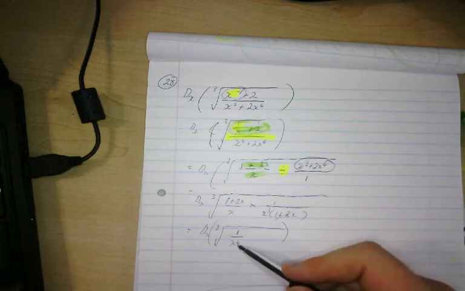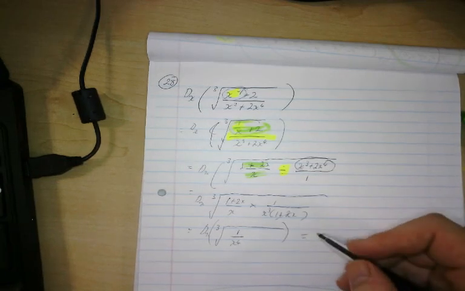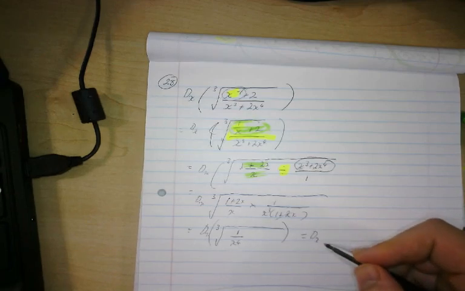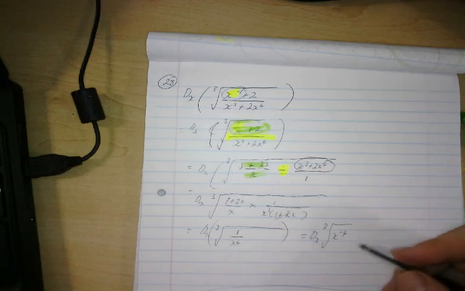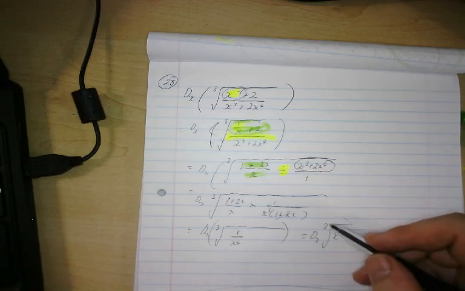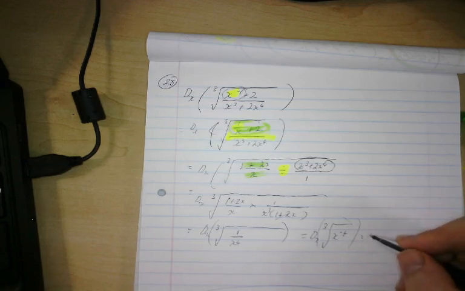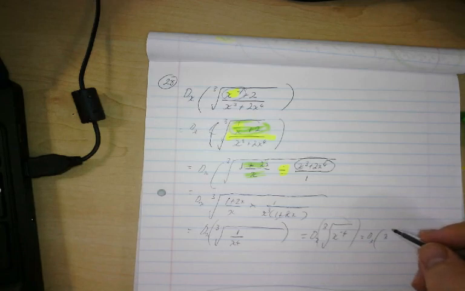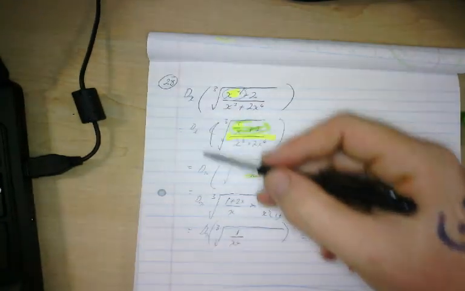I've got to move that x to the 4 up, which is going to become the derivative of the cube root of x to the negative 4. I'm still not in differentiable form because I've got a third, so that's going to become the derivative of x to the negative 4 over 3, and now I can differentiate, so I drop the dx all the way along the sum.